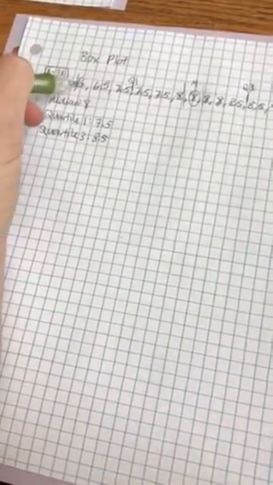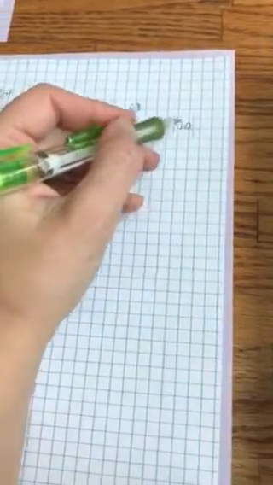Okay, the last thing I need for a box plot is a minimum value, which is a 6, and the maximum value, which is 10. There's the lowest and the highest.